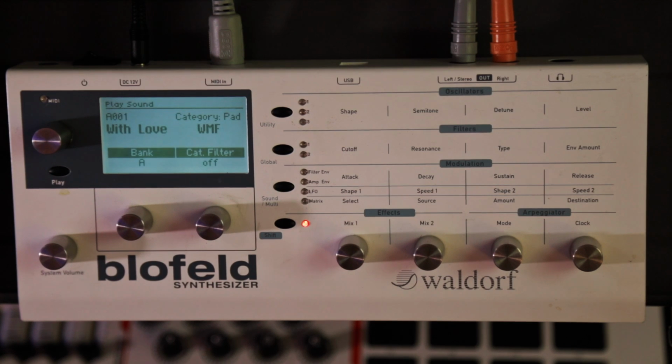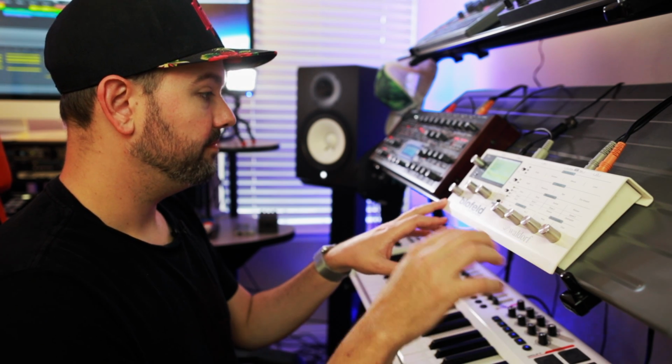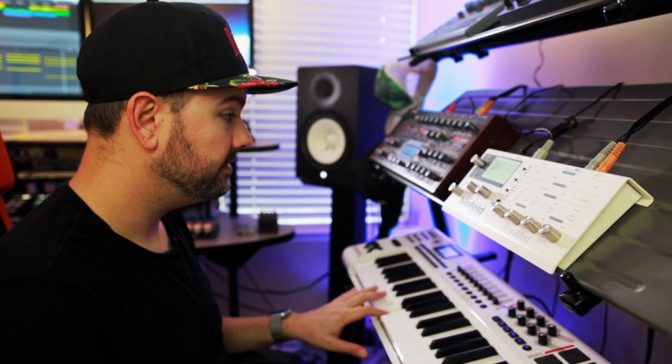So the Blofeld is a powerful virtual analog synthesizer and also a wavetable synth. You may know of wavetable from Waldorf's previous synthesizers like the Q, Microwave and all that stuff. This takes a lot of that and puts it into a new package along with a lot of powerful features. Just getting started, we're on the very first sound here, which is very much like Beat It, so that's kind of cool.